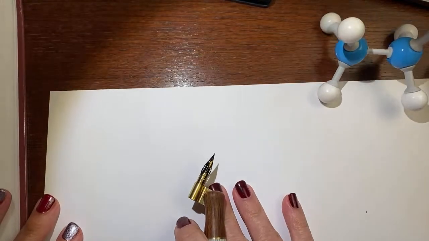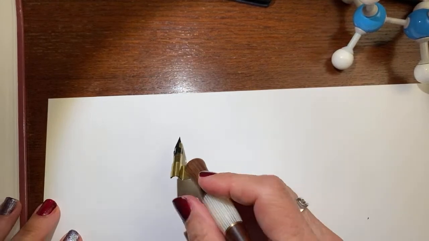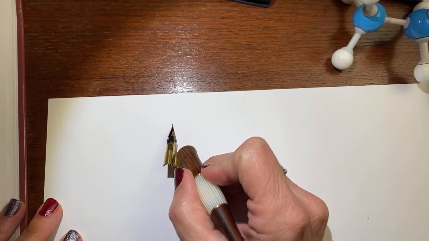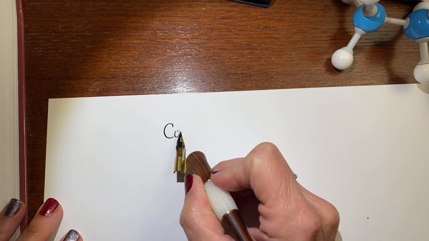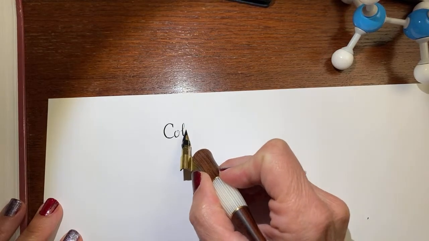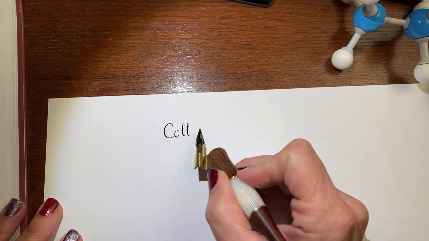Alright, so let's make a header here. Colligative. The origin of this word I do not know.